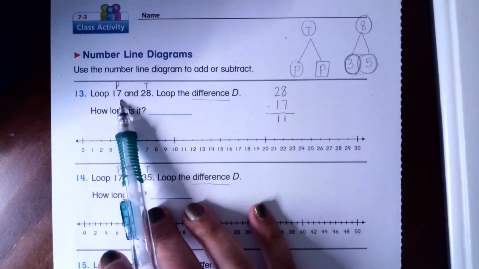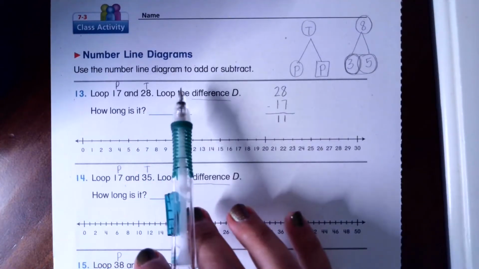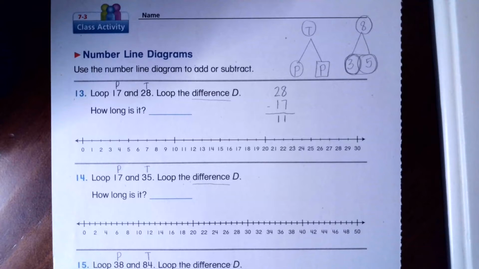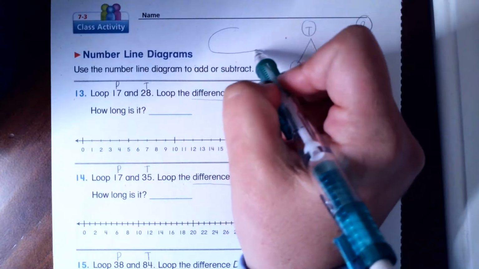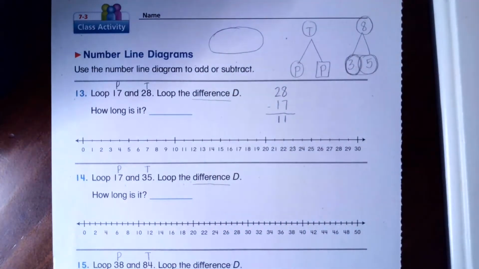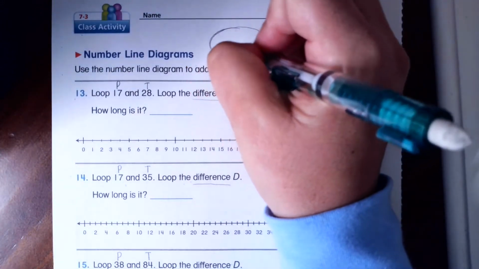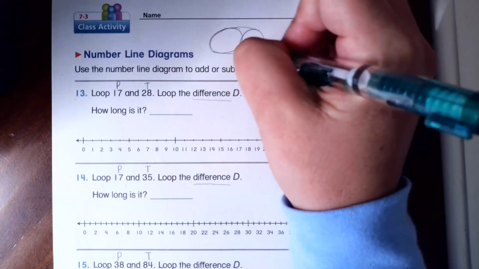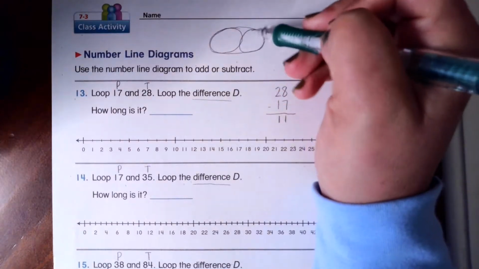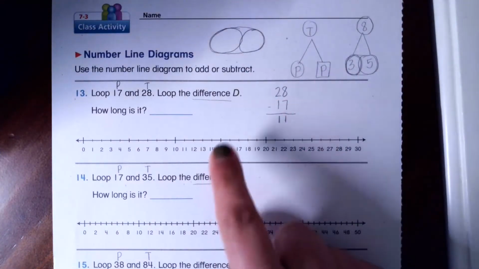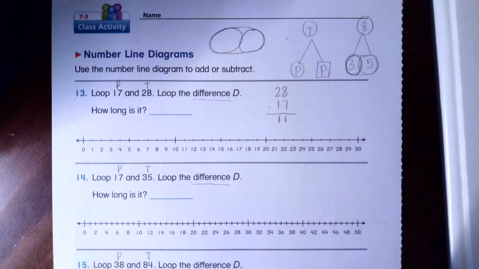So it says loop 17 and 28. Loop the difference D. How long is it? So are you thinking to yourself, what does that even mean? Basically what we're going to do is, and you don't have to draw this, we're going to draw some ovals. Your biggest oval is going to be your total. And inside this big oval are two smaller ovals, which are going to be your partners. Partner, partner, total. Okay, we're going to show that on this number line. So let me show you how you do it.